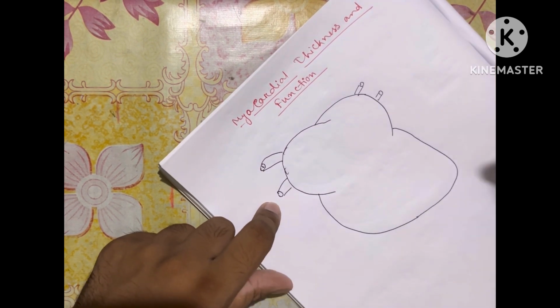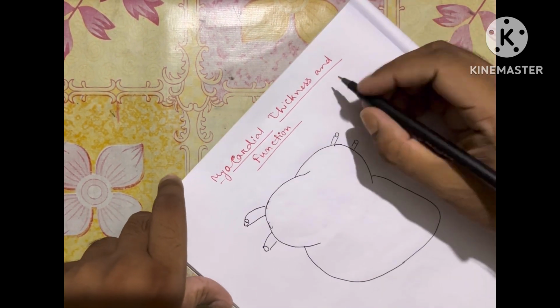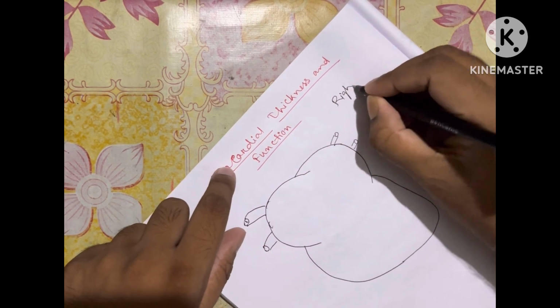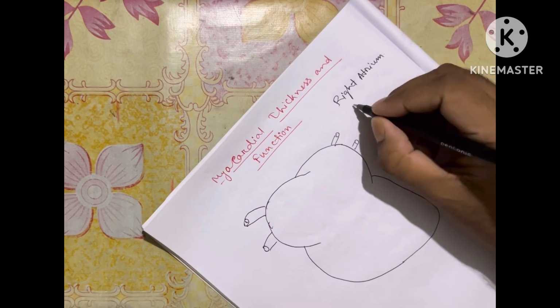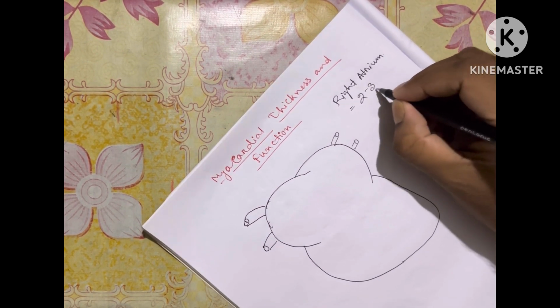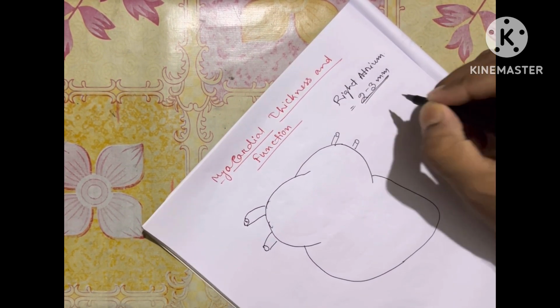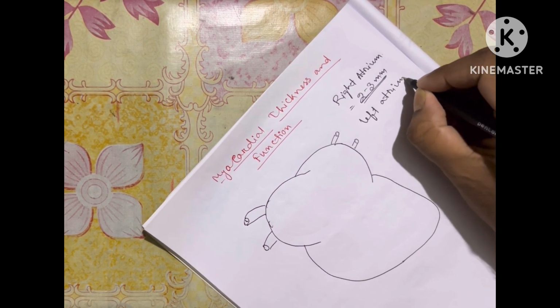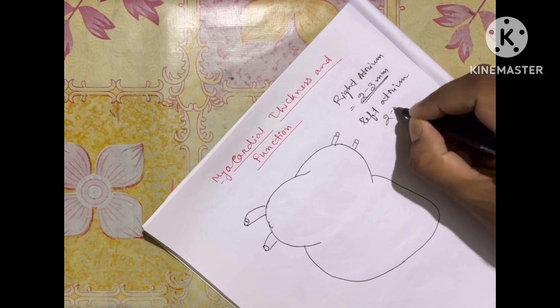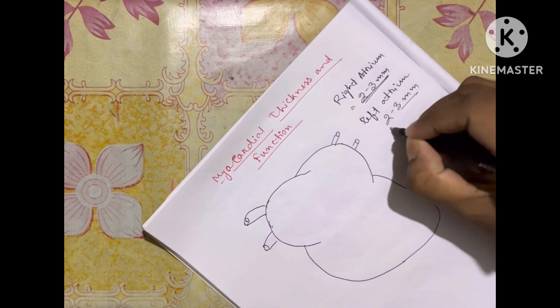So we know the thickness of the right atrium is 2 to 3 millimeter. And the thickness of the left atrium is also the same, 2 to 3 millimeter.